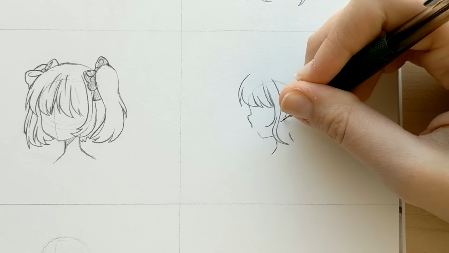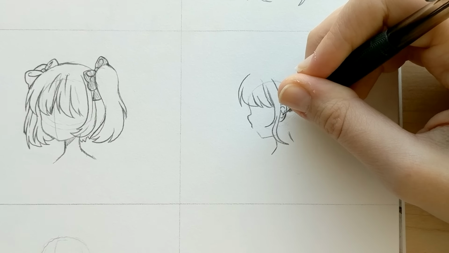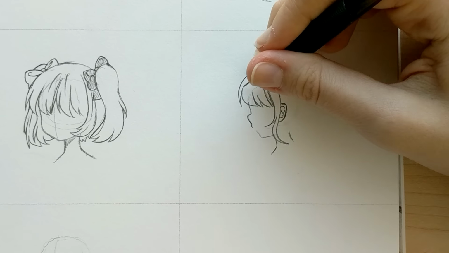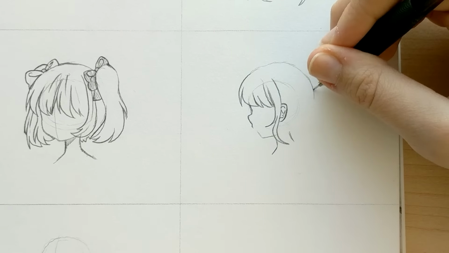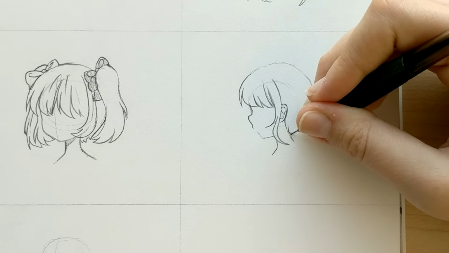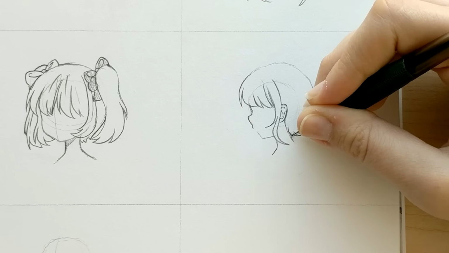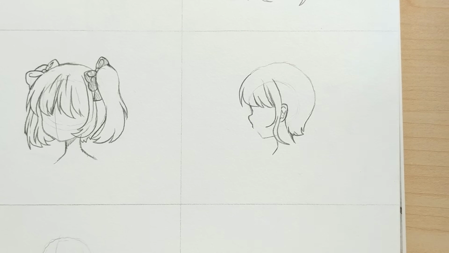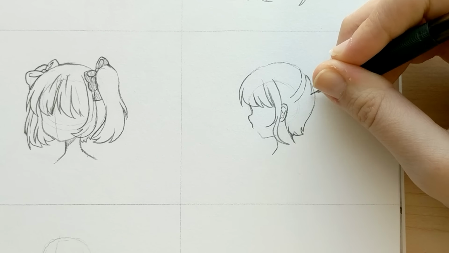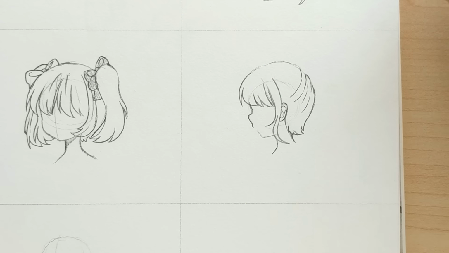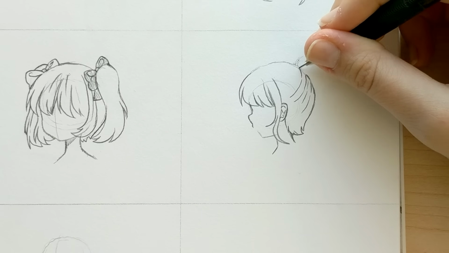When you're doing an updo, you really want to think about how the hair is being pulled up into whatever style. So it's always good to draw some lines going upward on the hair to show that it's being pulled back into a style. So after I've drawn the basic shape of her head and the bangs that I want, I go ahead, pick a spot for her hair to go. So for this one, I'm doing a high ponytail.